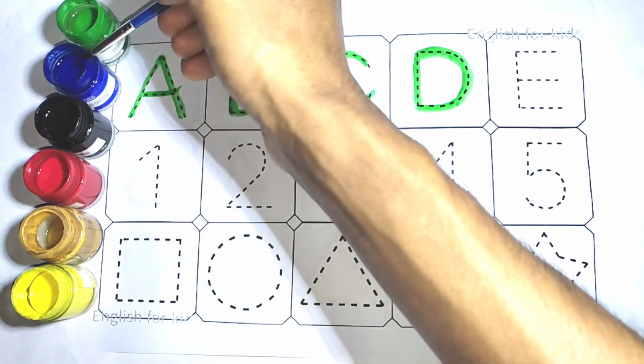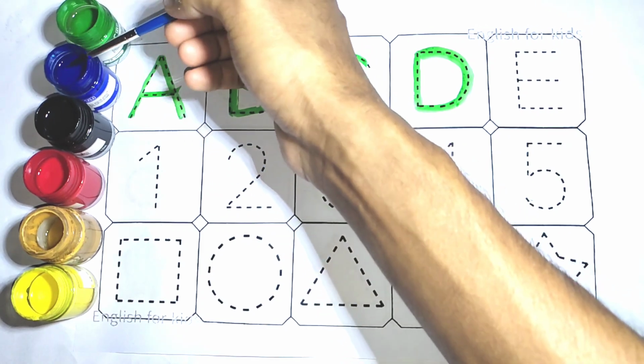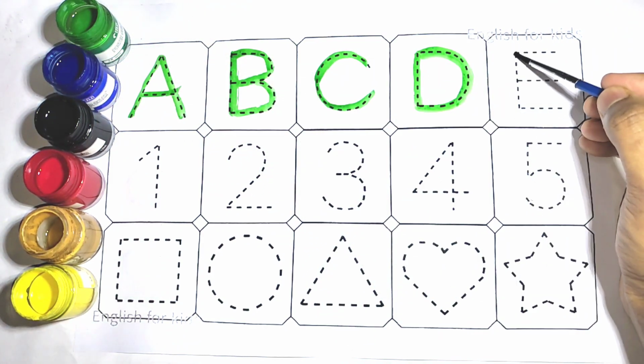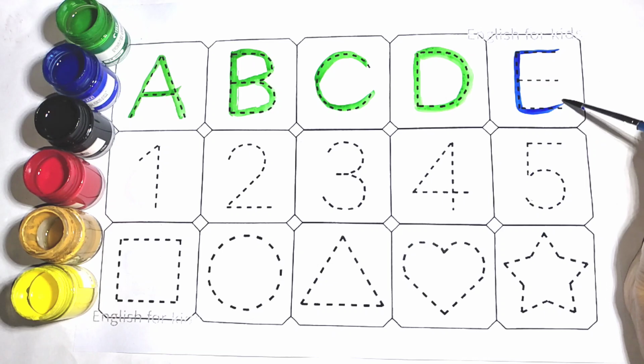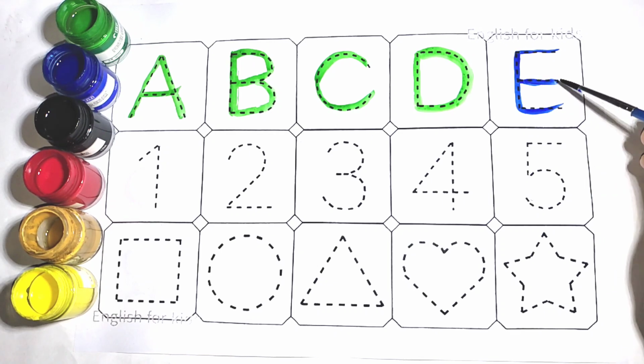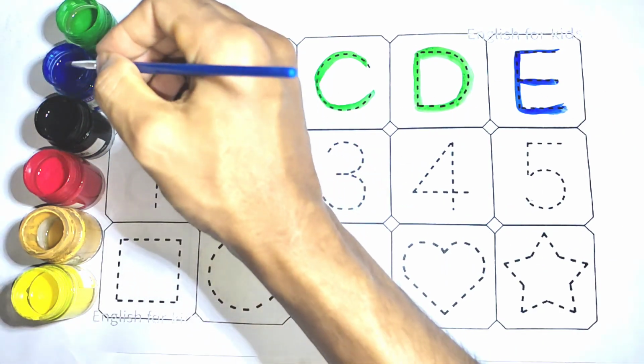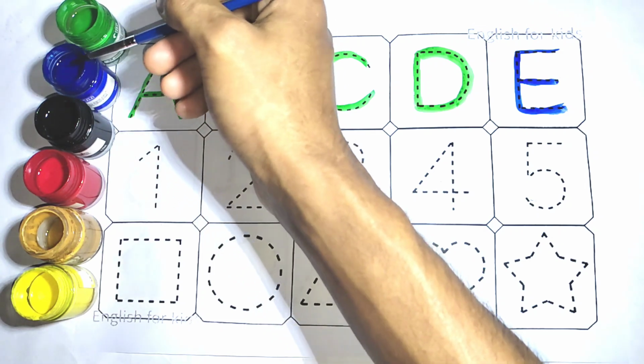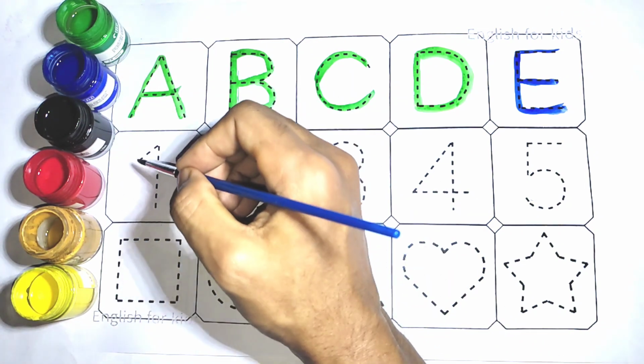Now we use blue color. Kids, the next one is E. E for elephant. Now we draw numbers. First we draw the number of 1.